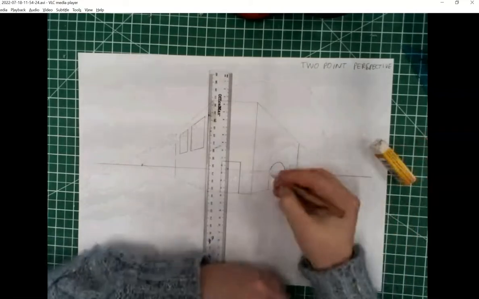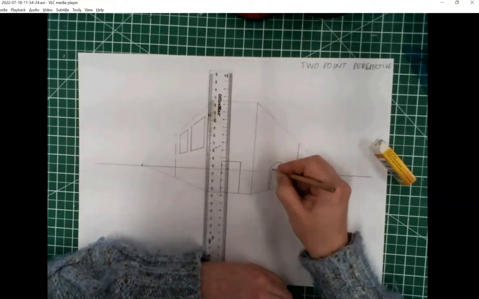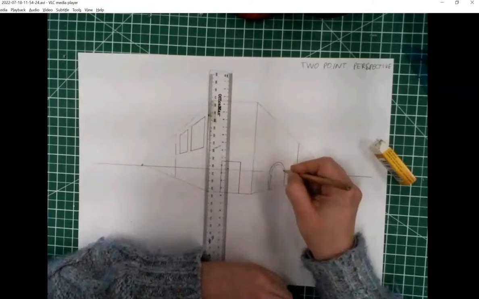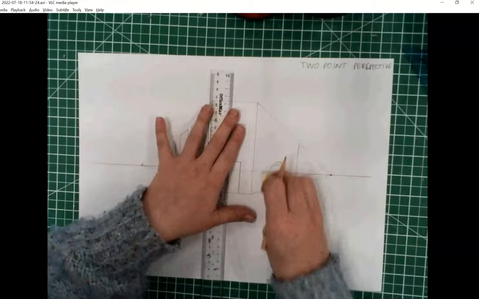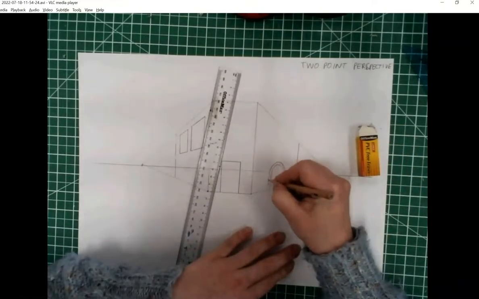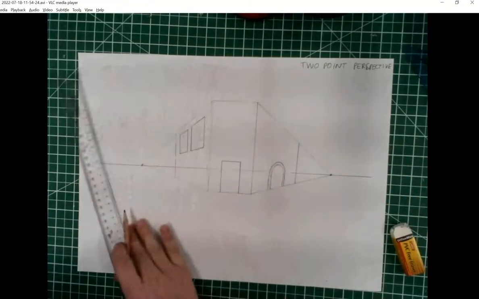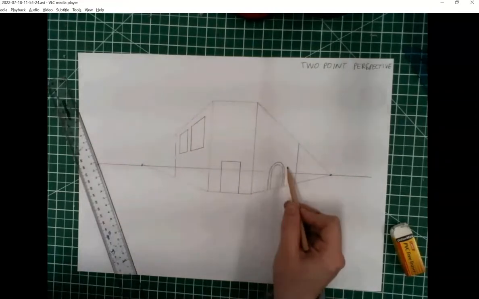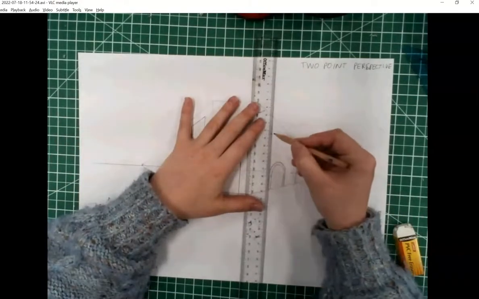So to get those curves, make sure you draw a rectangle or a square first, and then use the same step. There's my arched door. I'm going to do a circular window to show you as well. And you can use these arches or curves for the building itself as well. Just use the exact same steps.